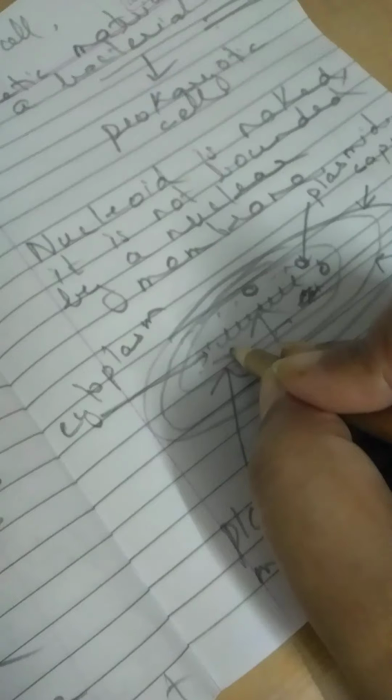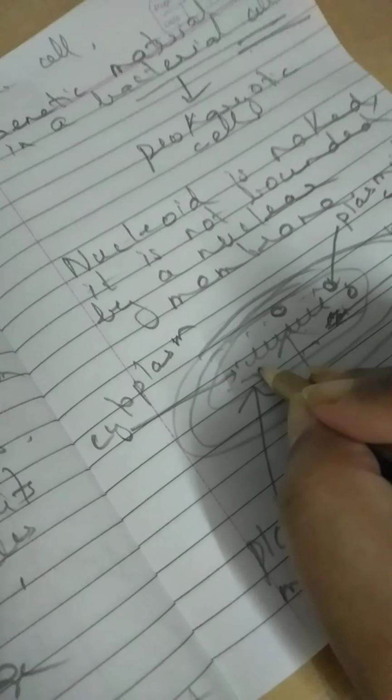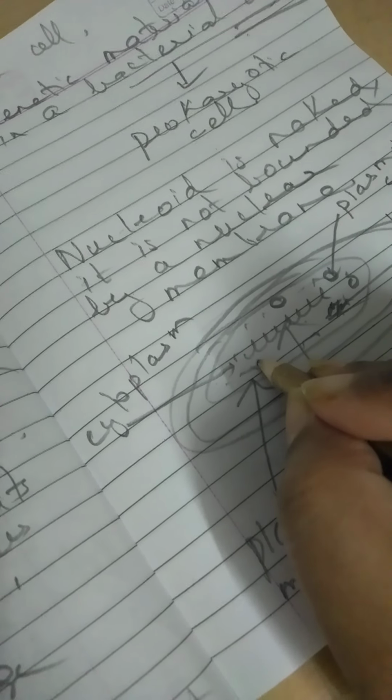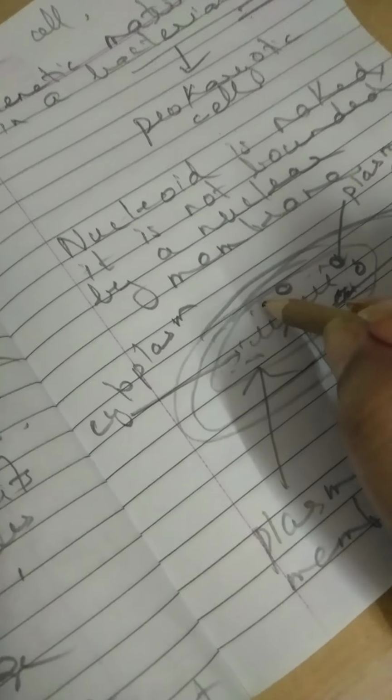These plasmids have certain genes which confer unique characteristics to the bacteria.